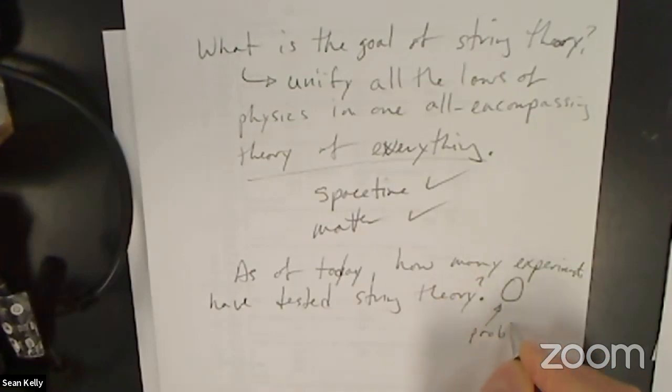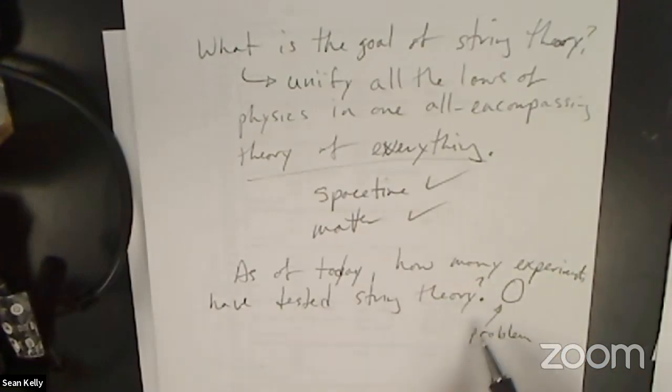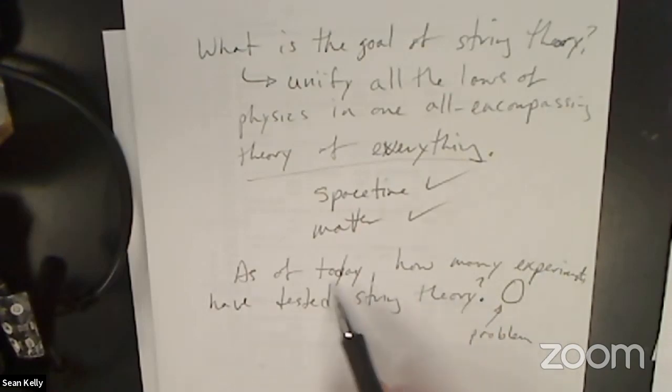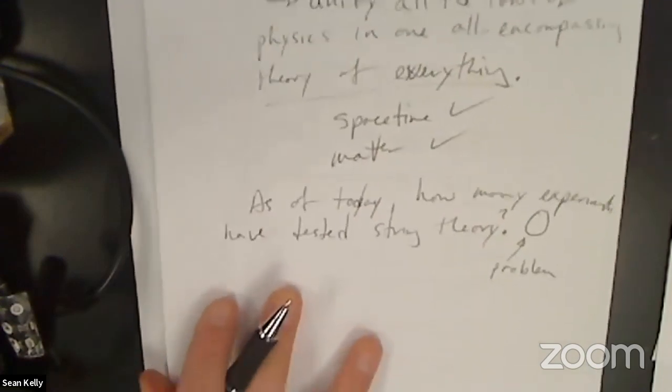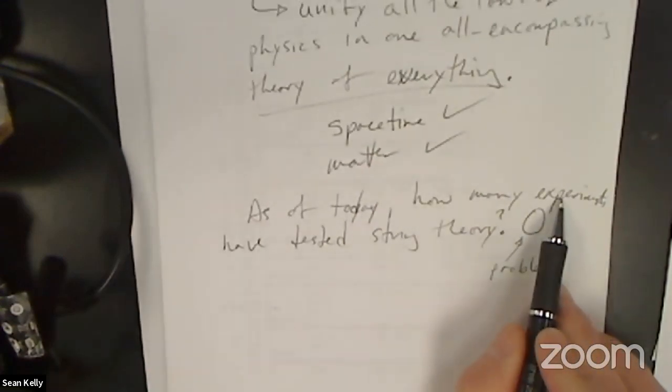This is a big problem, because is it science? If you cannot test it, is that science? It's philosophy. I mean, we believe that the path that they're on will lead eventually to predictions.